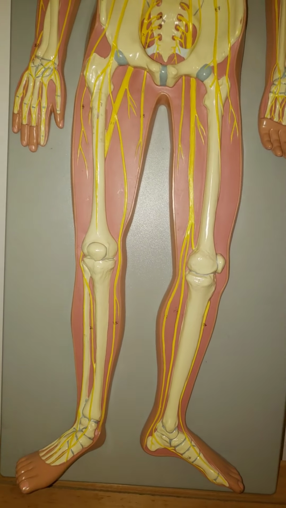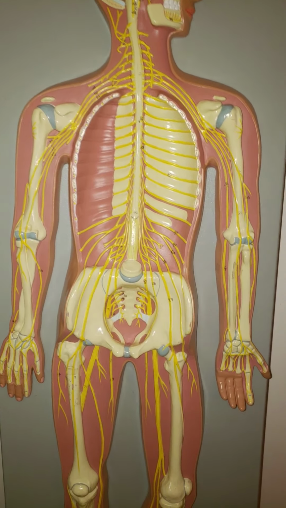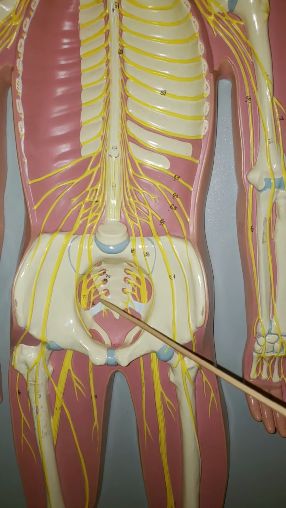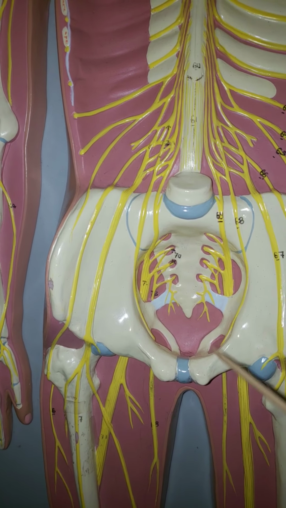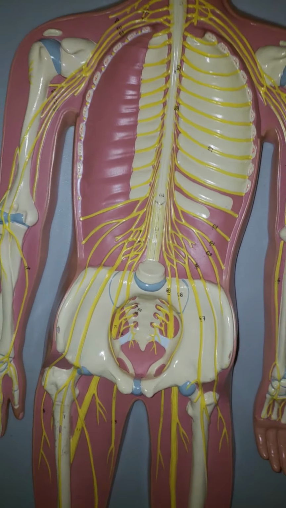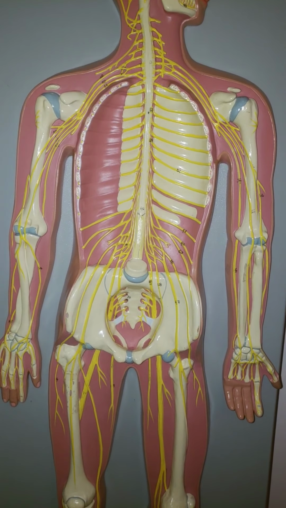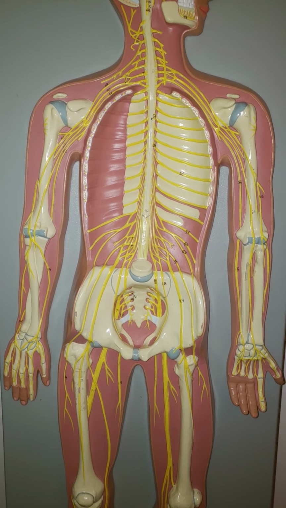There's also a nerve that comes off of the sacral plexus, which you'll probably want to know for A&P2. That's this nerve right in here, number 72. That is the pudendal nerve. The pudendal nerve innervates certain organs within the pelvic cavity, including the urinary bladder and certain internal reproductive organs.